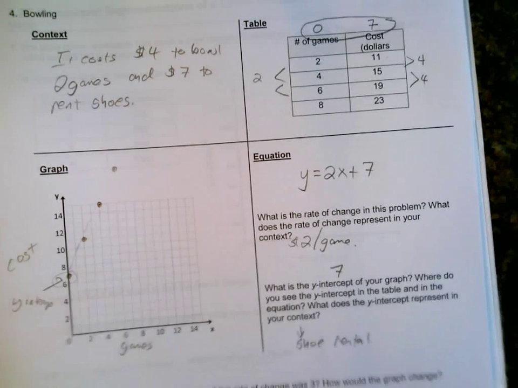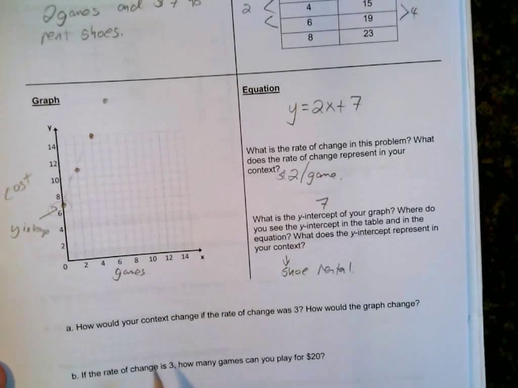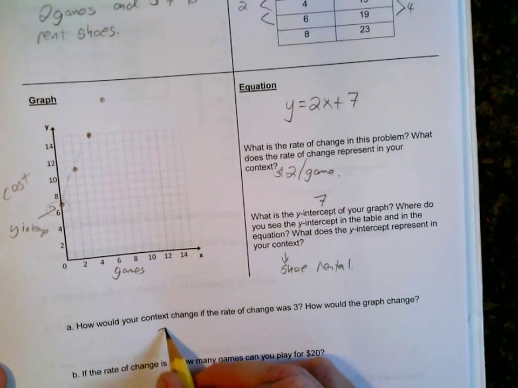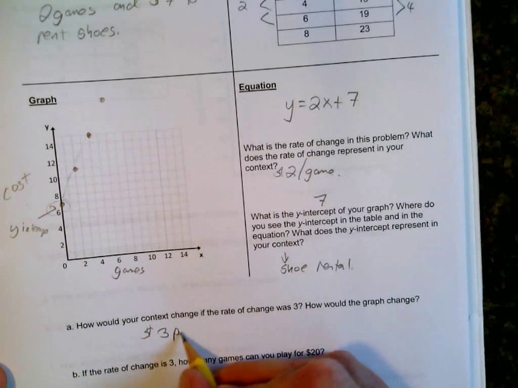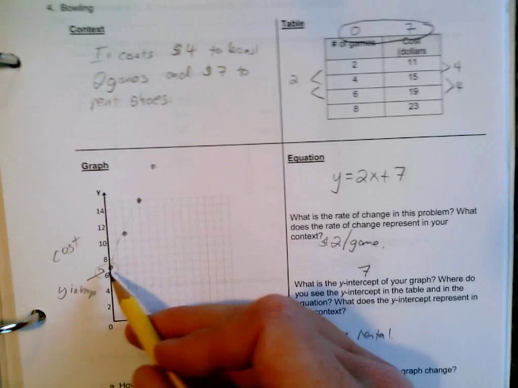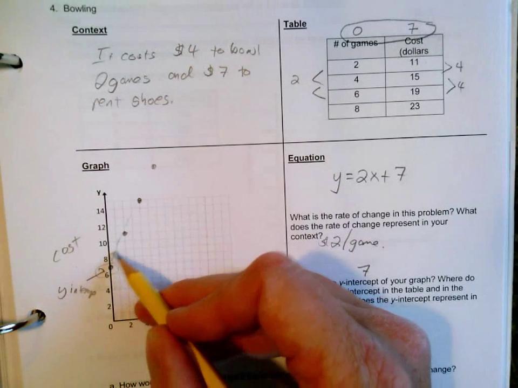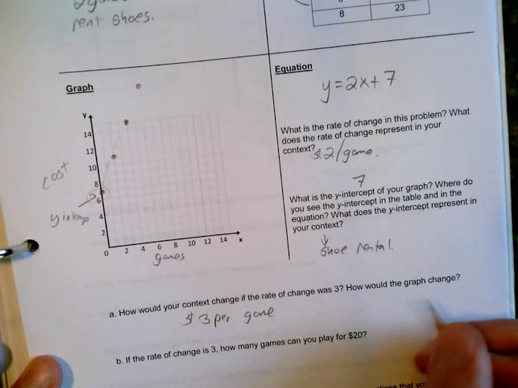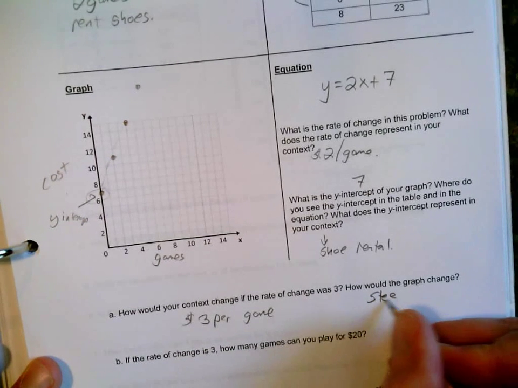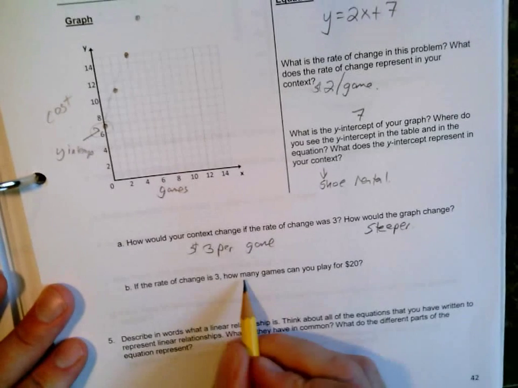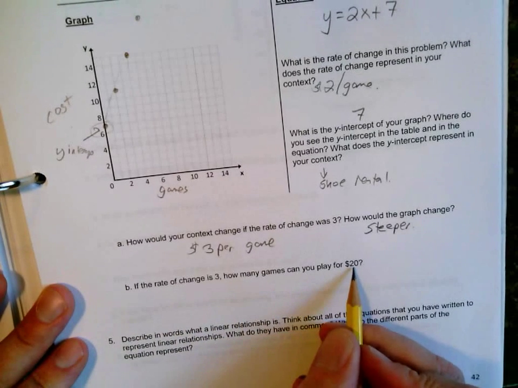All right. Last couple questions. How would your context change if the rate of change was 3? Well, what would happen is it would be $3 per game. How would the graph change? Well, the graph wouldn't be going up $2 every time. It would be going up faster. It would be a steeper graph. It would be steeper. So if the rate of change is 3, how many games can you play for $20?